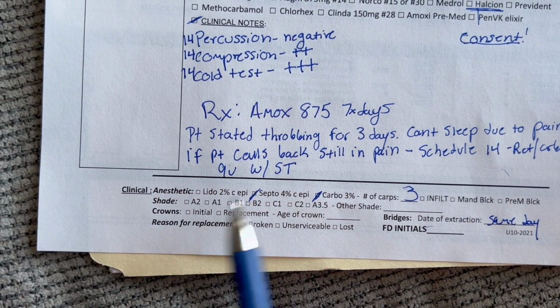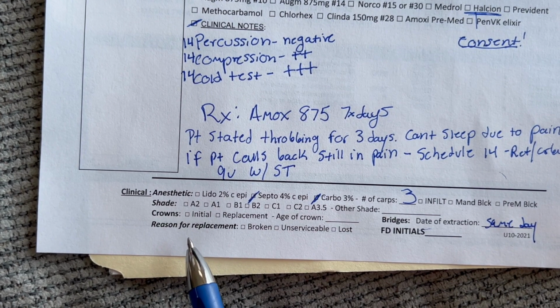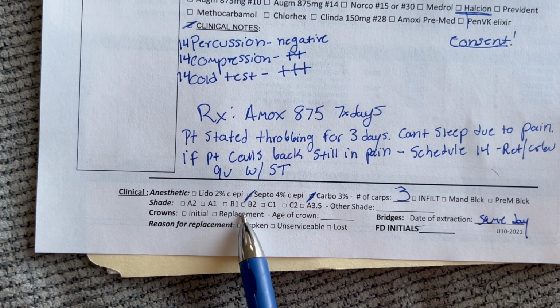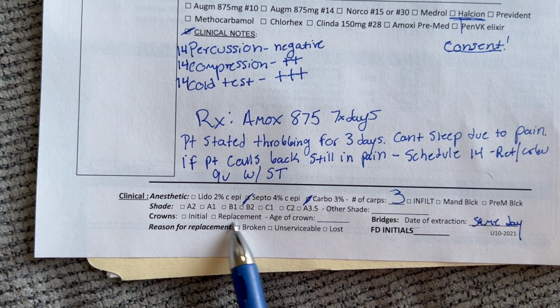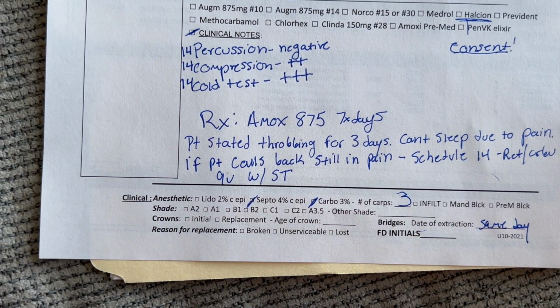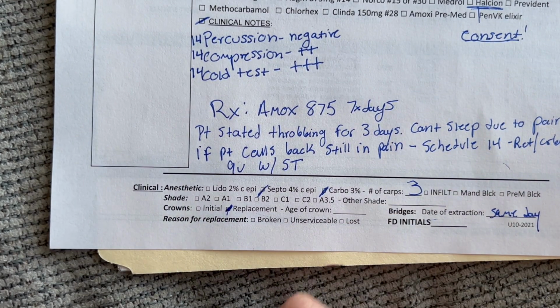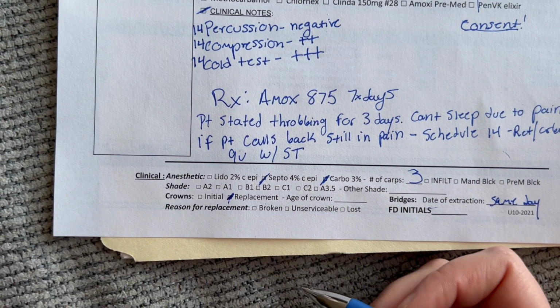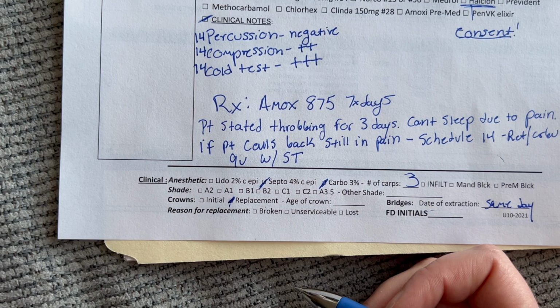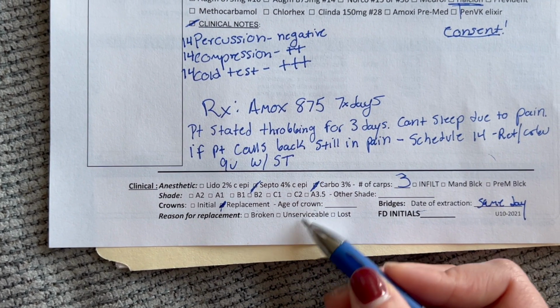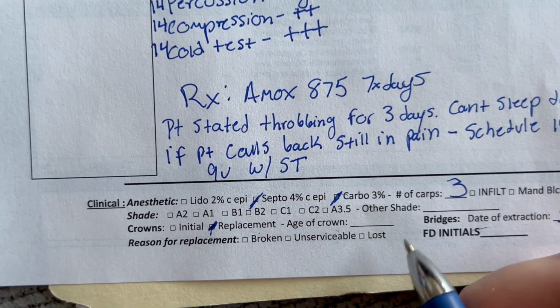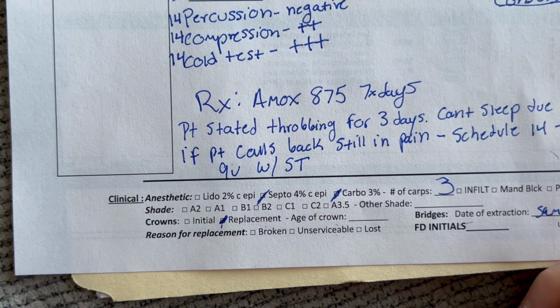Now let's say that the patient is having a crown done instead. Is the crown initial, which means they've never had a crown placed on this tooth before, or is it a replacement? So if it is a replacement crown on the specified tooth, make sure we write down the age of the crown, and most of the time your patient is not going to know exactly when they had the crown done. So try to prompt them into telling you.